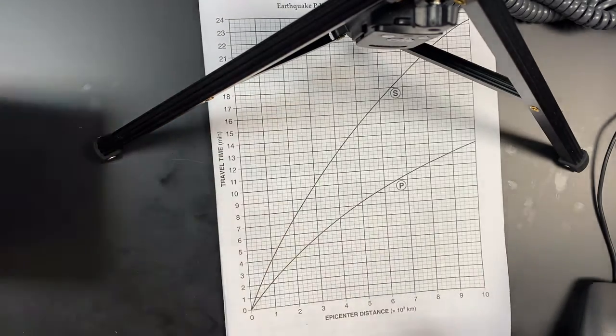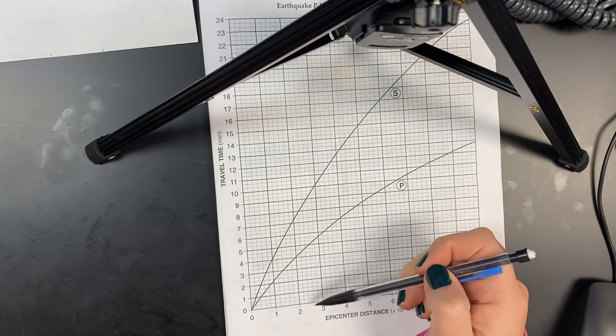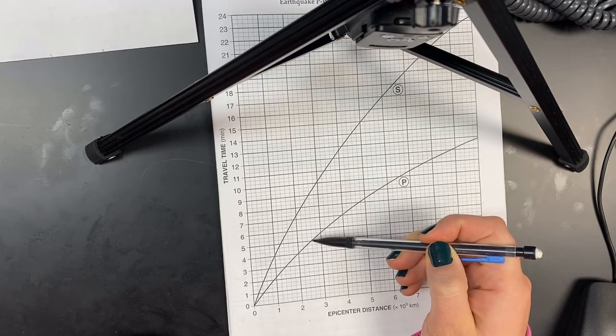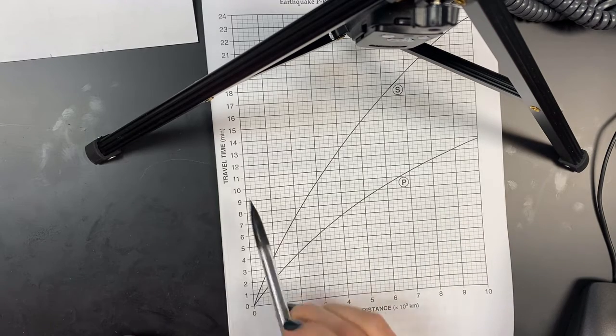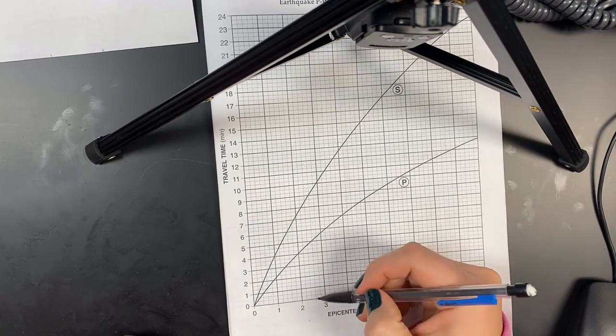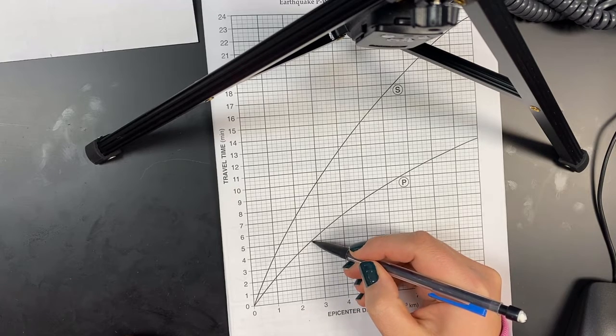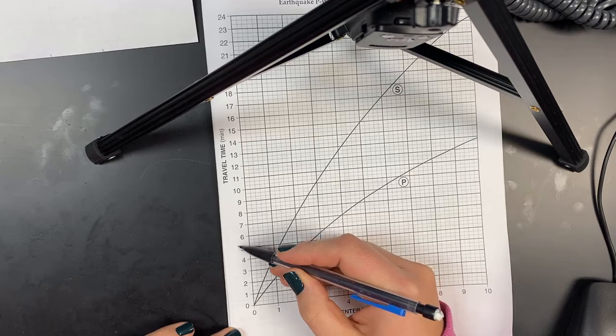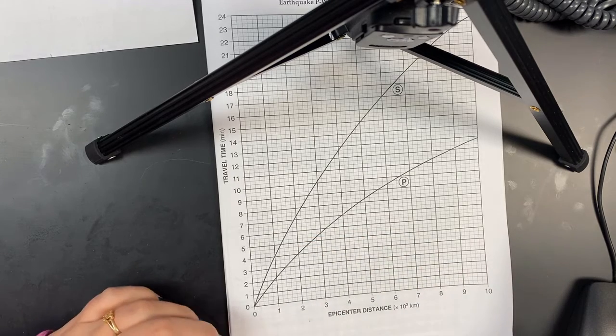To figure out the P wave travel time, I go to 2,600 and follow that straight up, because if I know the distance, I know the travel time. I follow across to figure out that it was 5 minutes for the travel time.